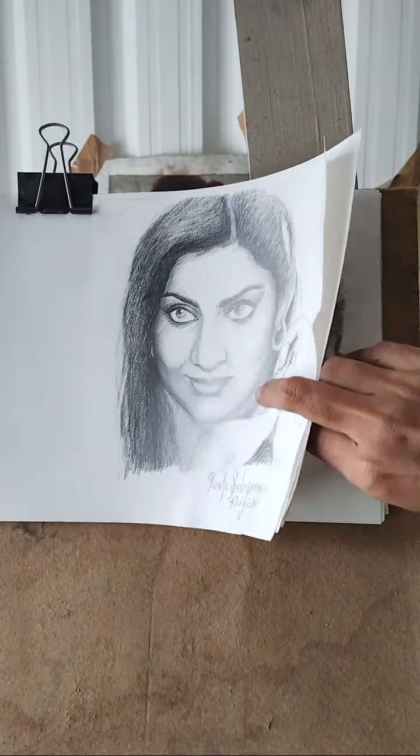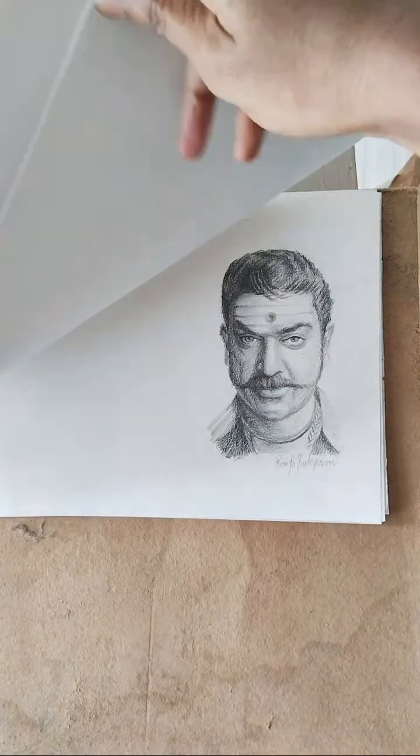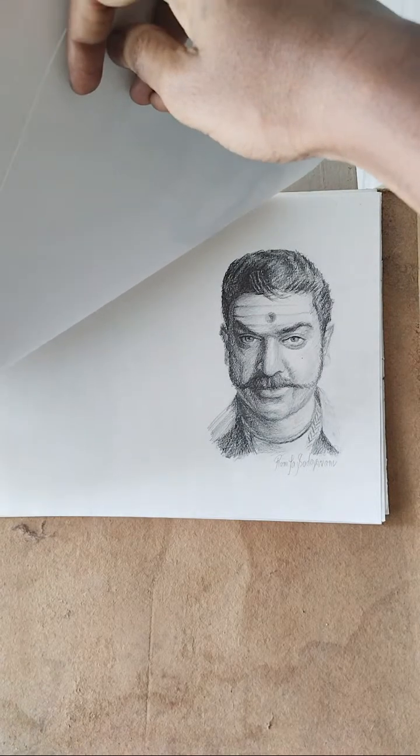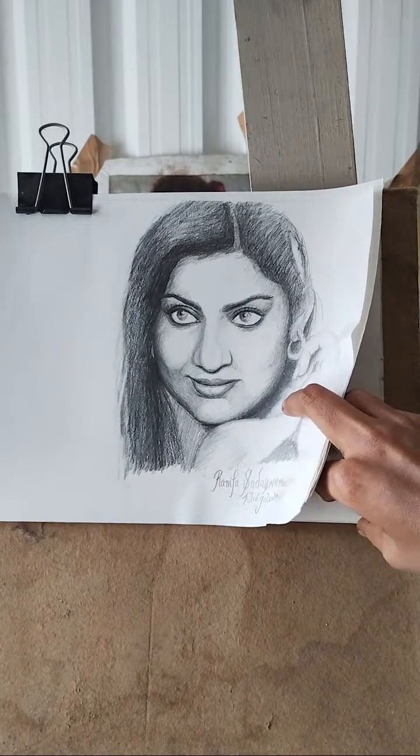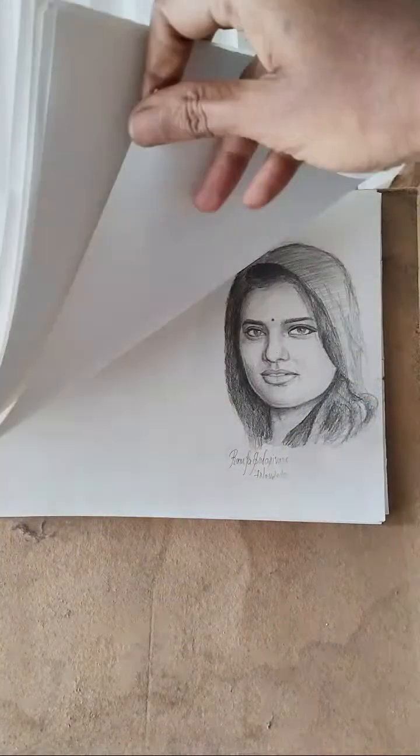Non-grid method, just through visual measurement, is called freehand, right? So I'm good at achieving resemblance. So how do I achieve resemblance? Using my technique. I use a technique which is also taught in the course.